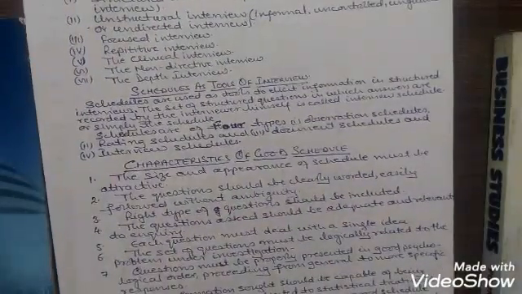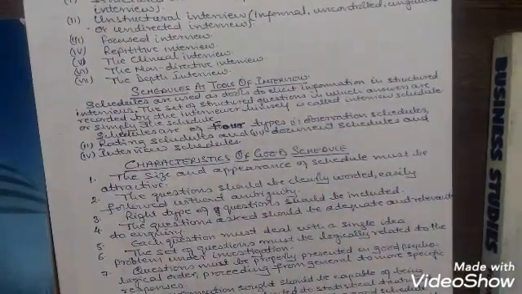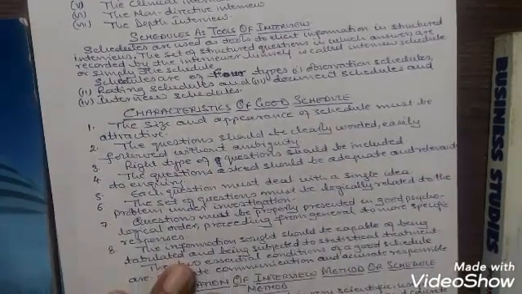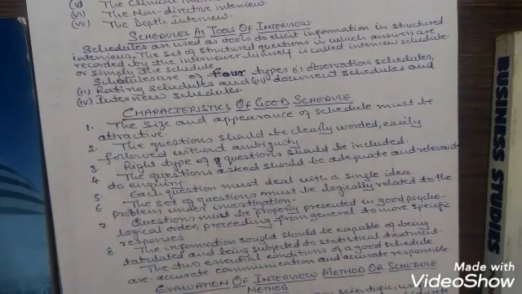Schedules are of 4 types. Number 1, observation schedule. Number 2, rating schedule. And number 3, document schedule and interview schedule. Now, characteristics of a good schedule. Number 1, the size and appearance of schedule must be attractive. Number 2, the questions should be clearly worded, easily followed without ambiguity.